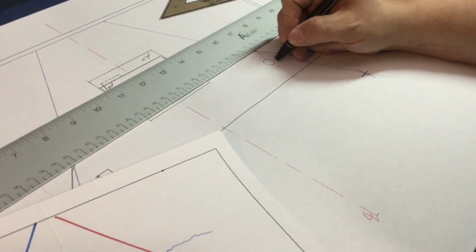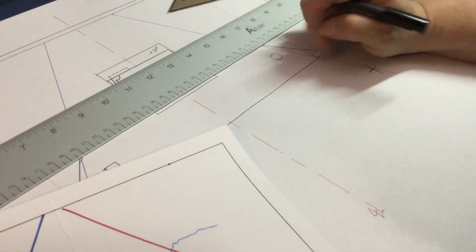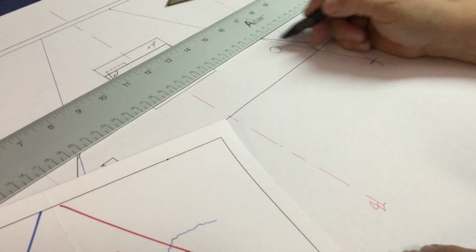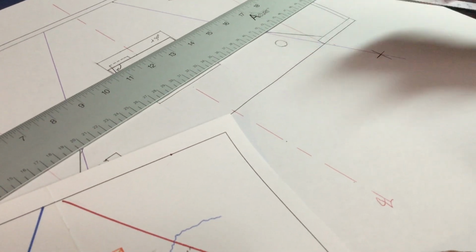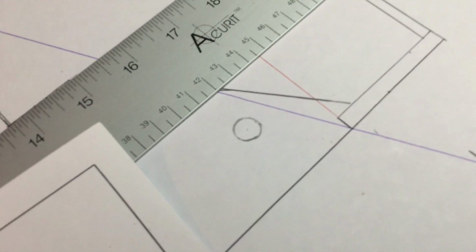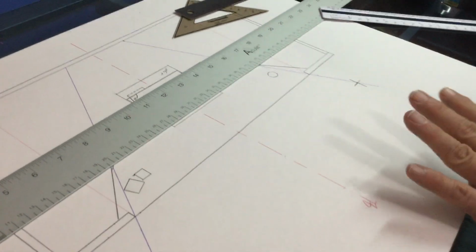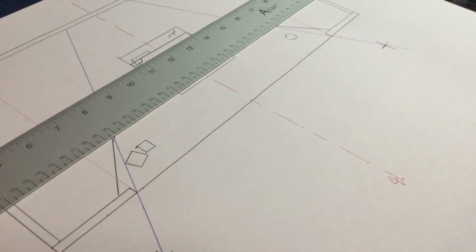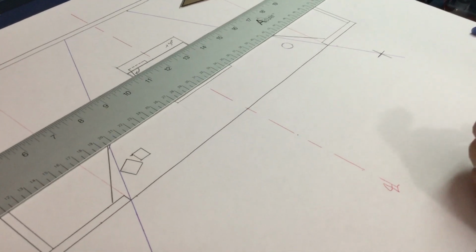So clean up where it got off track. Notice that the compass is a much fatter piece of line than the mechanical pencil is. And that's why I really want you guys to have a mechanical pencil, because you don't have to worry about sharpening them.